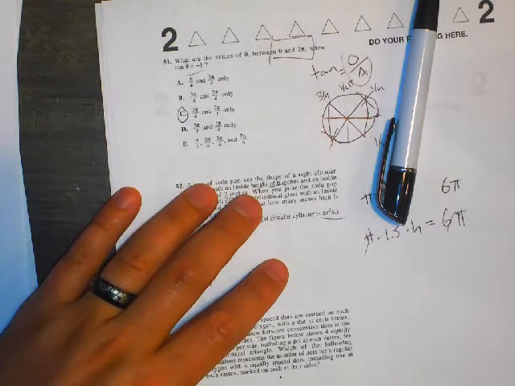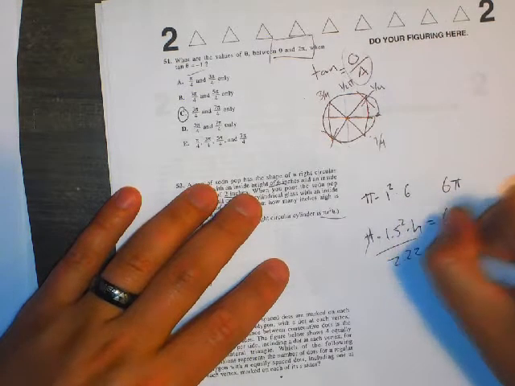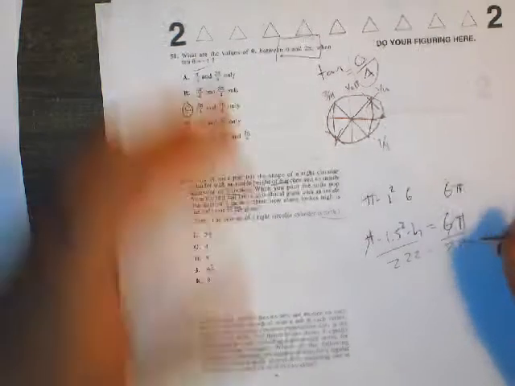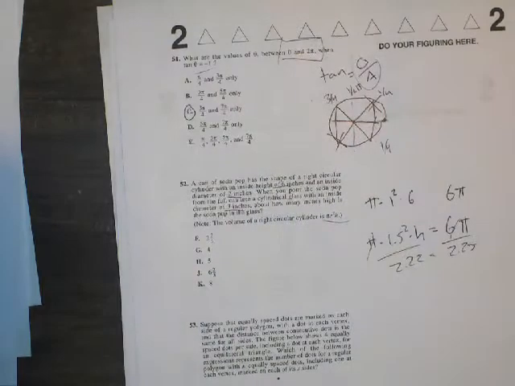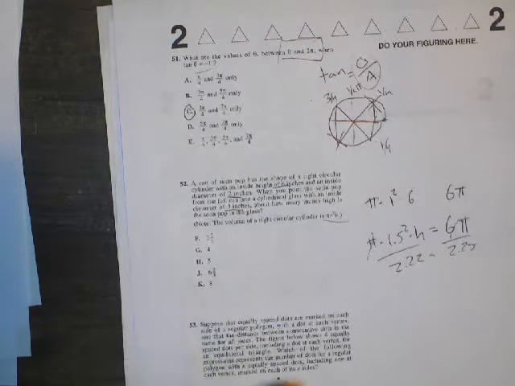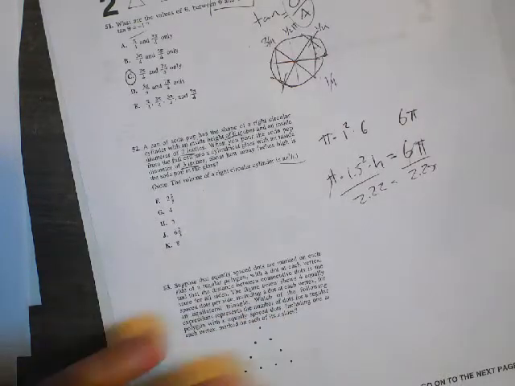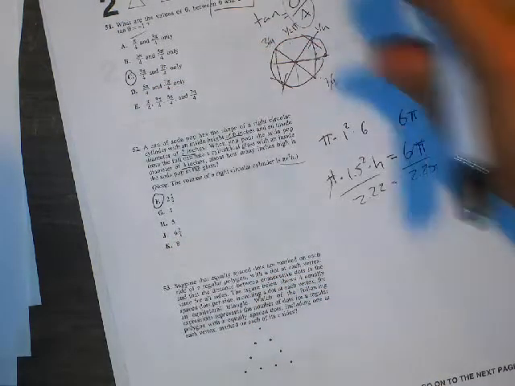So how much is 6 pi going to fill up the glass? Well, we know the glass is pi times 1.5 squared. We don't know the h, but we know that total volume is going to still add up to 6 pi. So we divide by pi's and they cancel out. 1.5 squared is, I want to say 2.25.